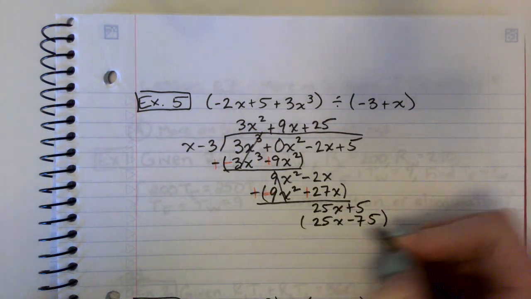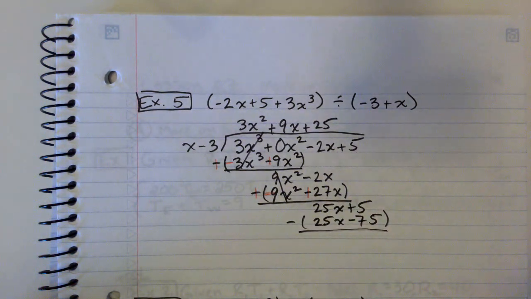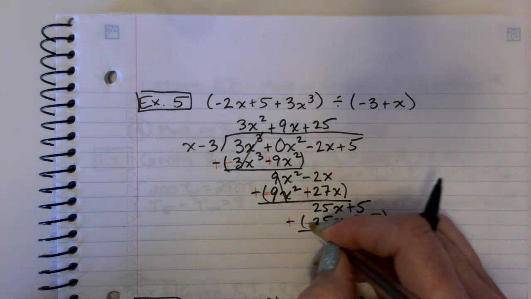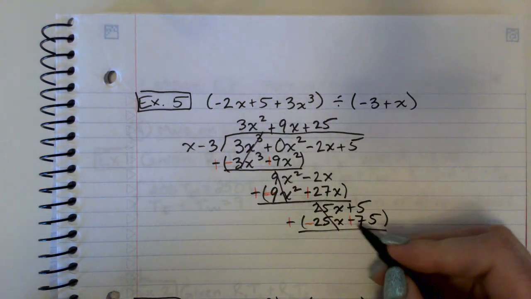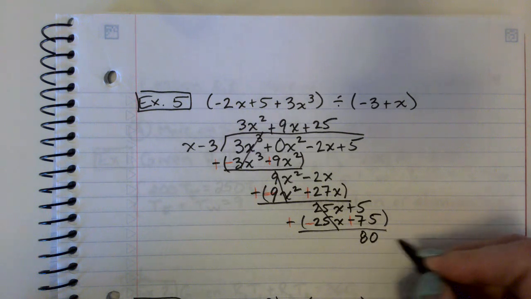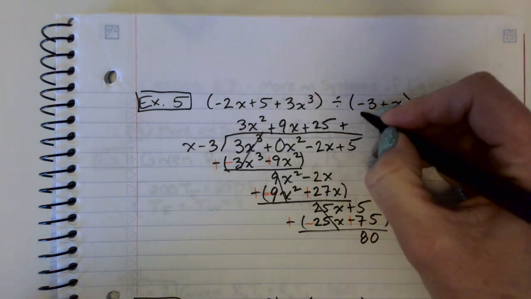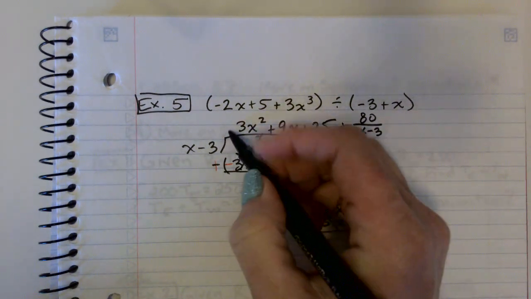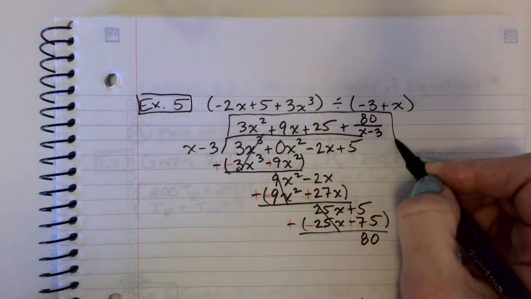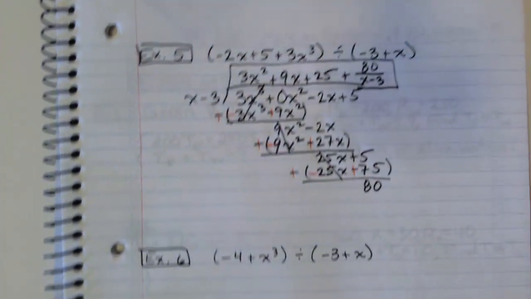Don't forget to put the parentheses, subtract, and distribute that negative sign. 25x minus 25x goes away. 5 plus 75 is 80. No x's left, so that's your remainder. Plus 80 over x minus 3. And that there is your answer. Good job if you got it. If not, let's keep practicing.